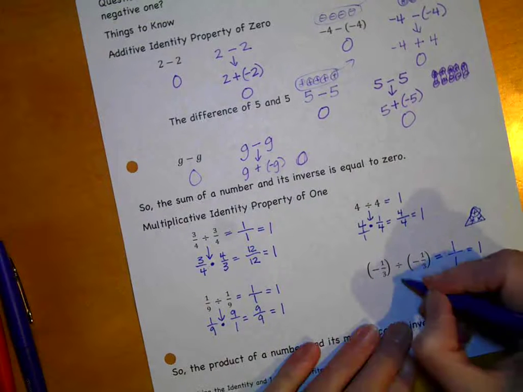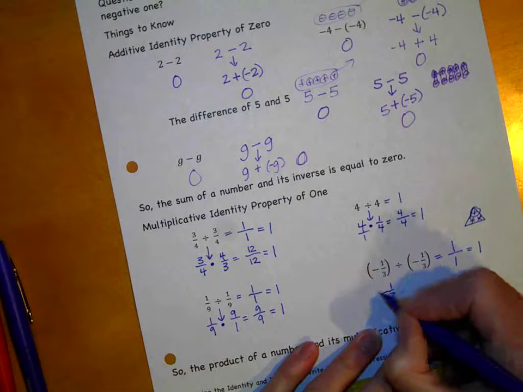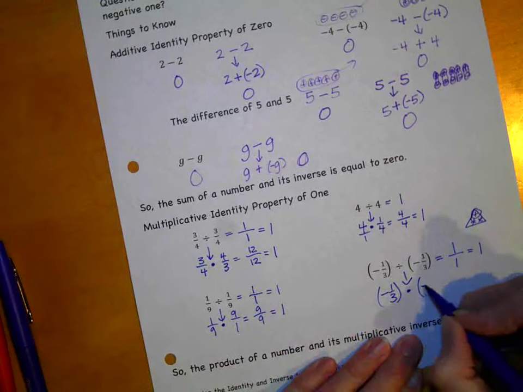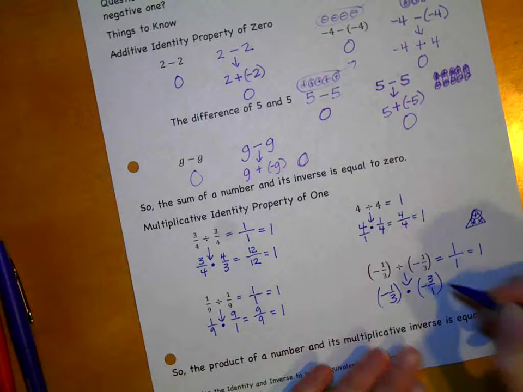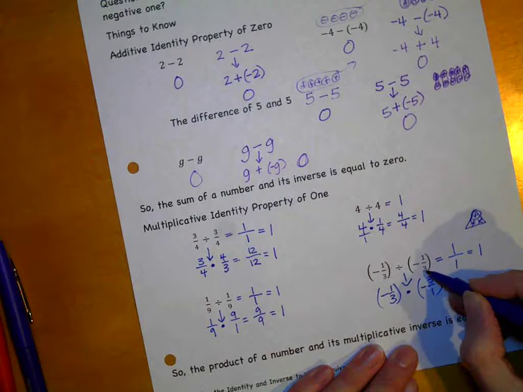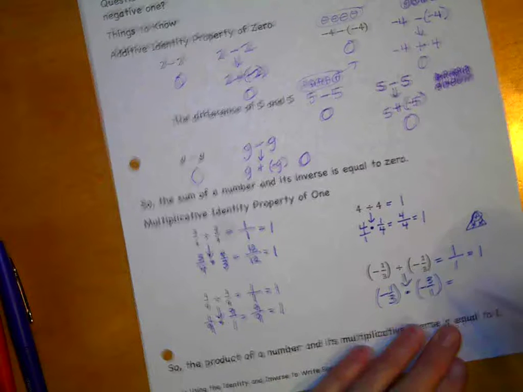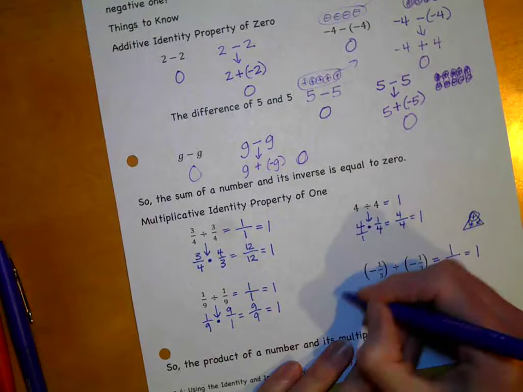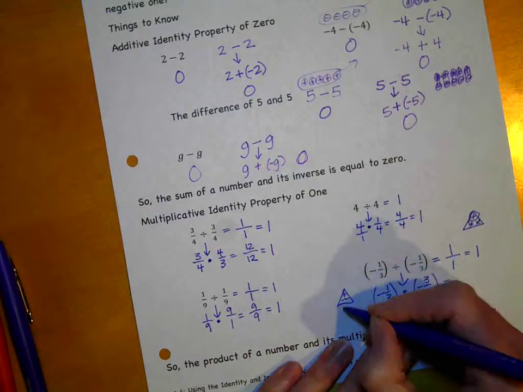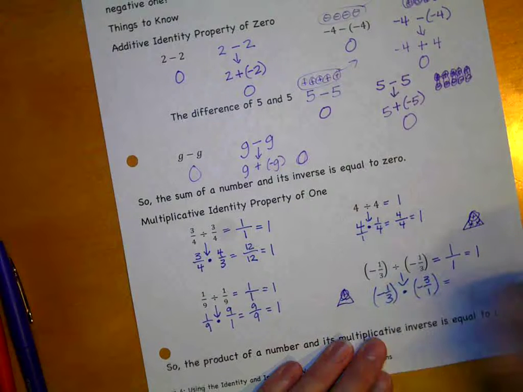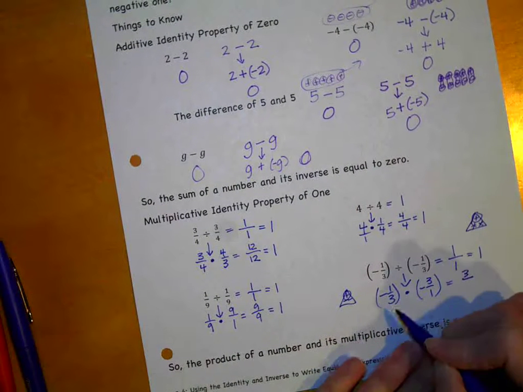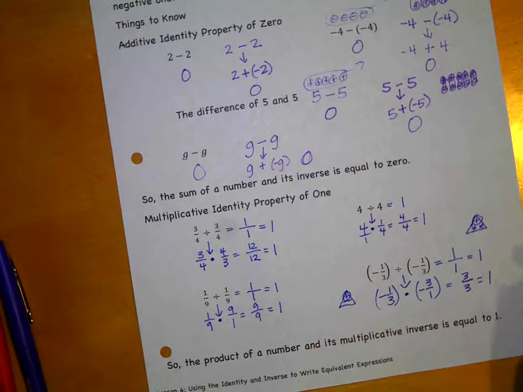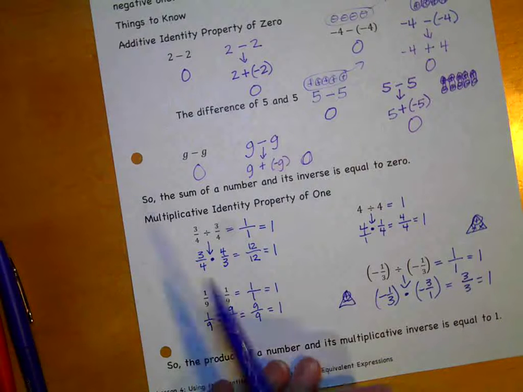Now I remember that division is the same thing as multiplying by the reciprocal. So I have negative 1/3 times the reciprocal, which is actually negative 3/1, because remember, the numerator becomes the denominator and the denominator becomes the numerator. And now I'm multiplying, so all I have to do is multiply straight across, and a negative times a negative gives me a positive. So 1 times 3 equals 3, and 3 times 1 equals 3. So 3 divided by 3 is 1, and I ended up with 1 as the answer.